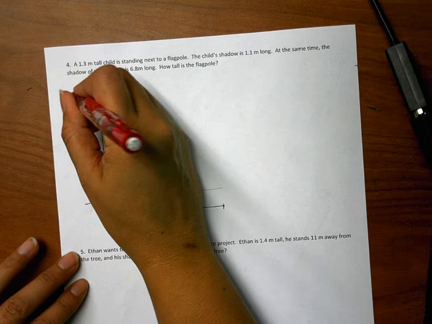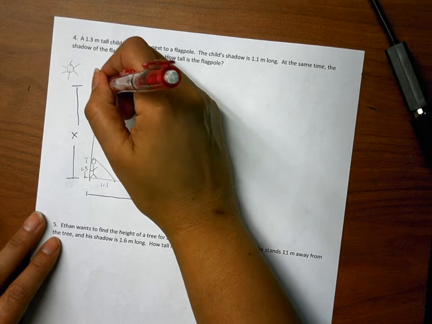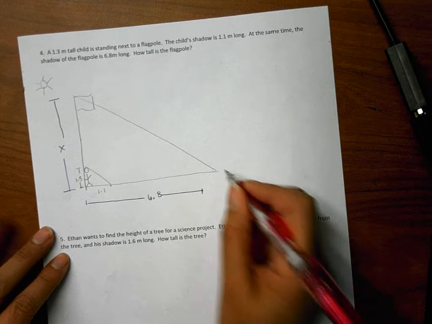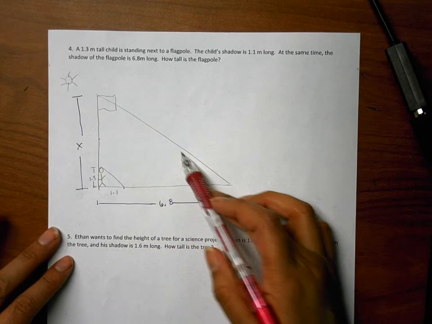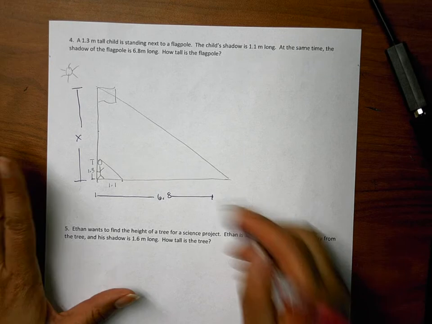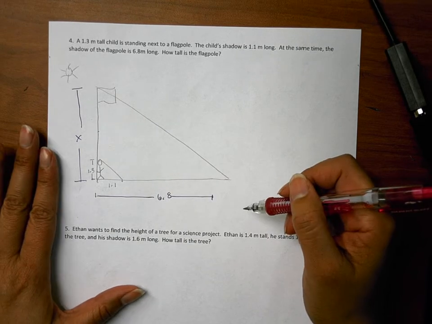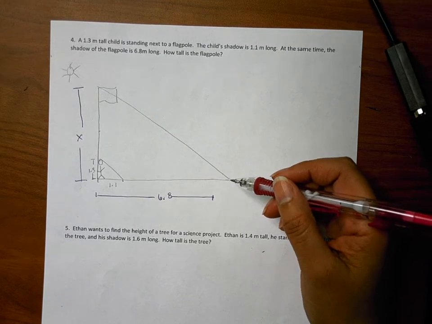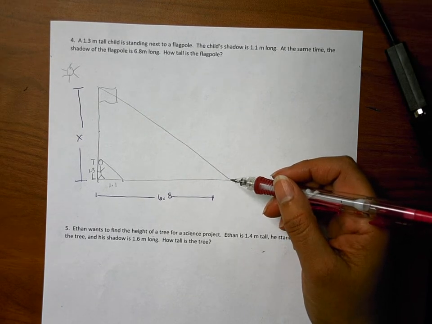Okay, so sun is shining, same time of day for the measuring of both shadows. Remember, shadows are always on the ground. They never hover in the air. So this is never your shadow length. Your shadow length is the ground, so never try to put it up at the hypotenuse.